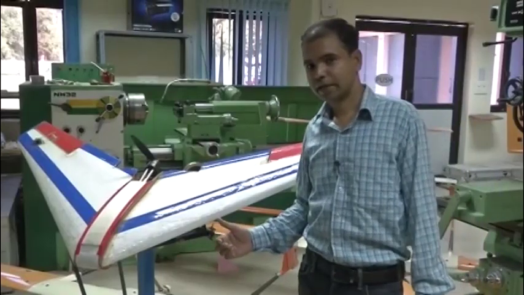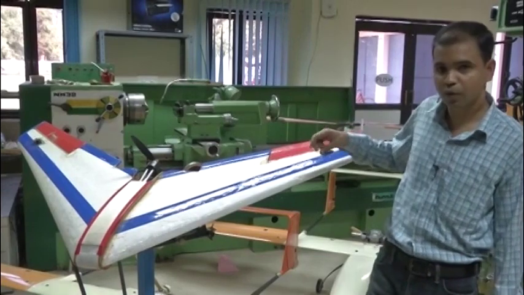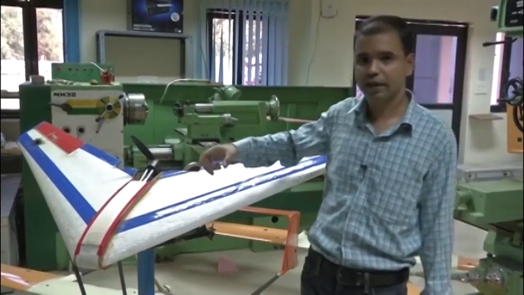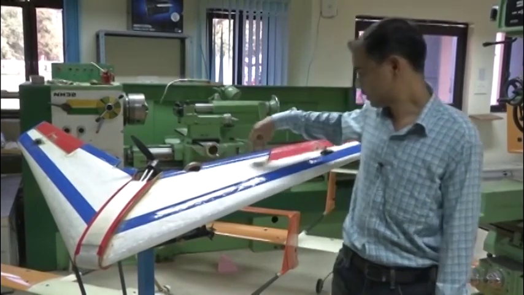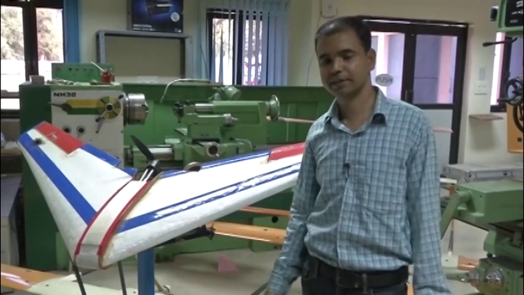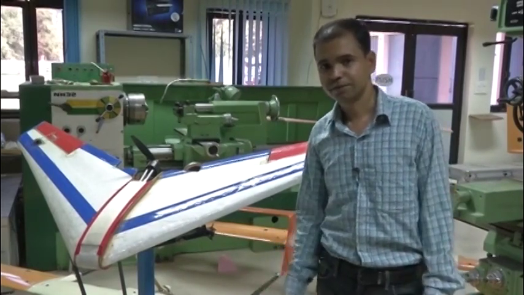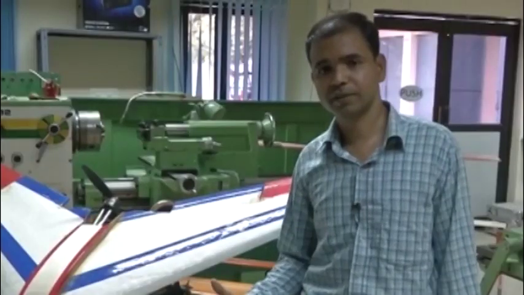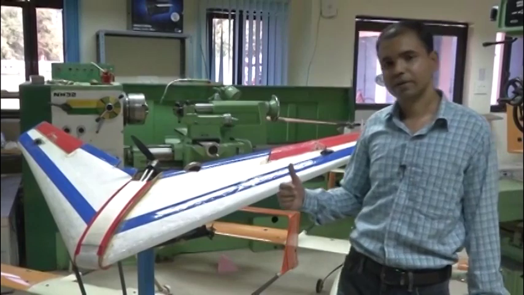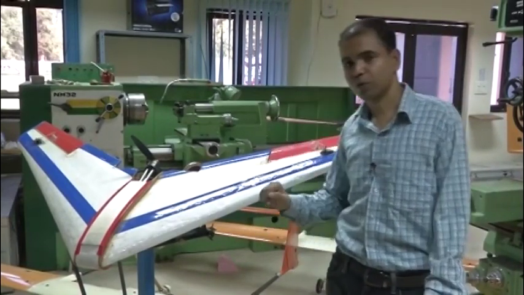To control its longitudinal as well as lateral motion, we have a common control surface named aileron. It acts as both aileron as well as elevator. When this is deflected symmetrically, it works as elevator, and when this is deflected asymmetrically, it works as aileron. Because we are using a common surface for both aileron and elevator, suppose I am giving a climb with a right turn, so what will happen?